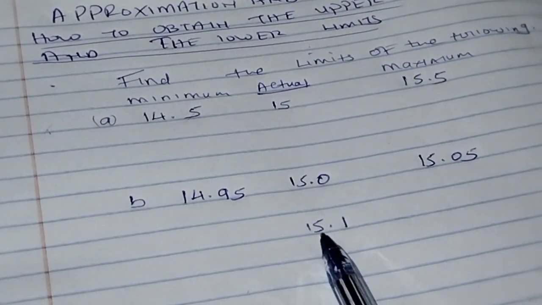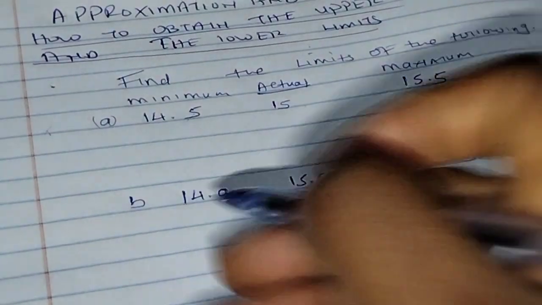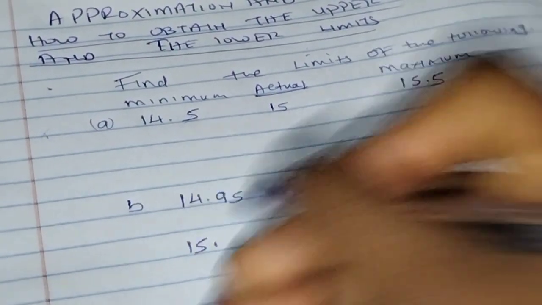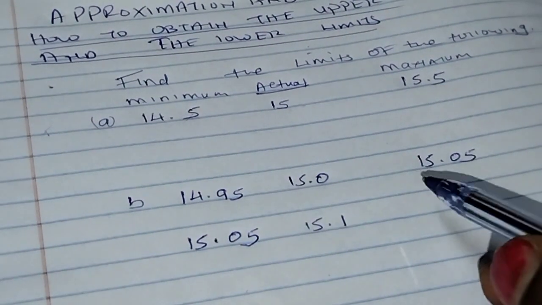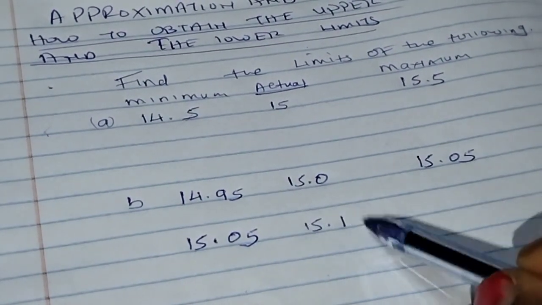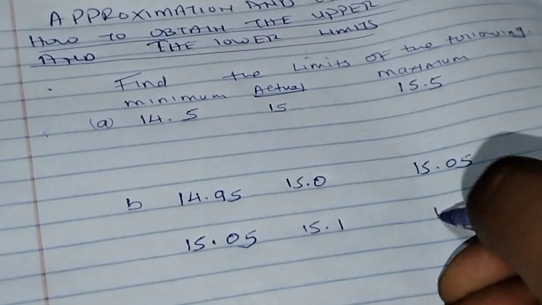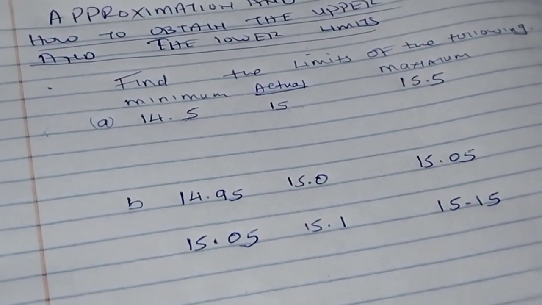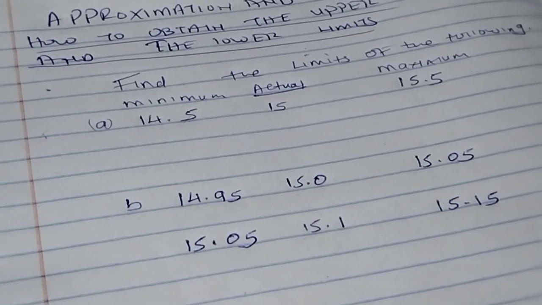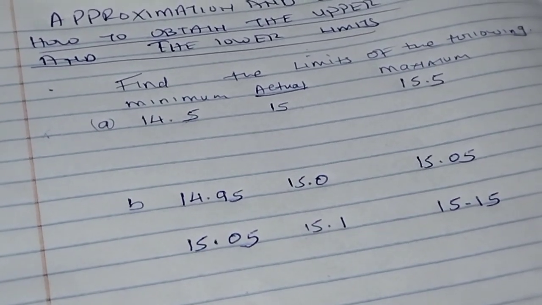The minimum value of 15.1 will be 15.05. The maximum value of 15.1 will be 15.15. I hope you are understanding the pattern that we have.